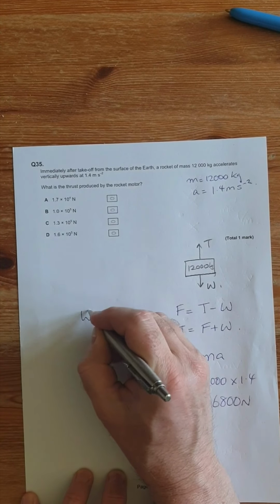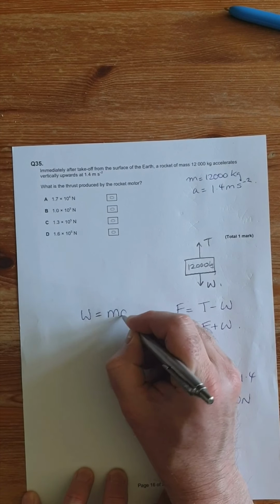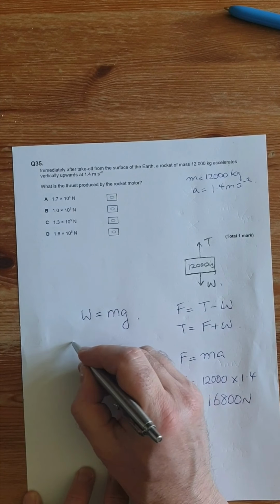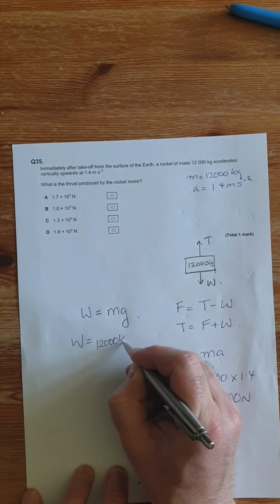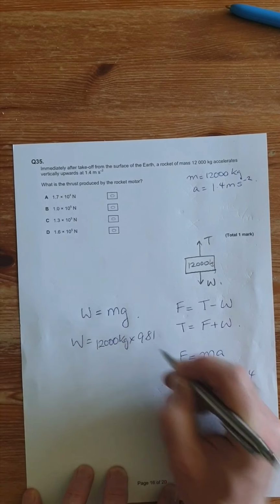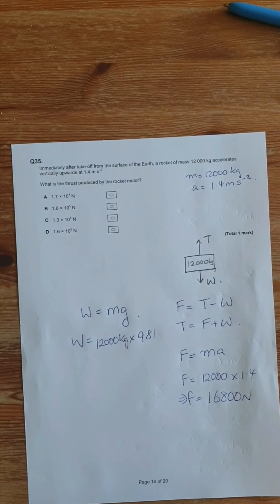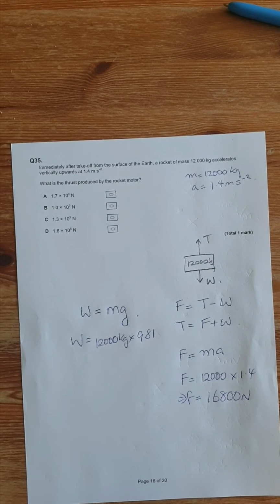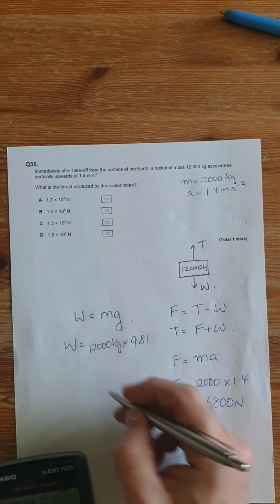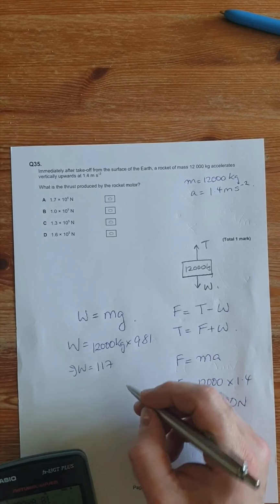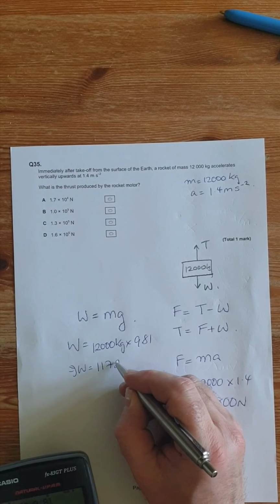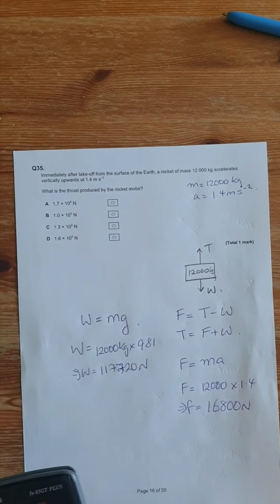Weight is equal to mass times acceleration due to gravity, so weight is equal to 12,000 kilograms multiplied by 9.81, which gives us an answer of 117,720 newtons.